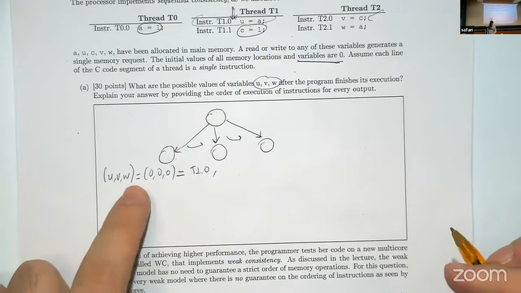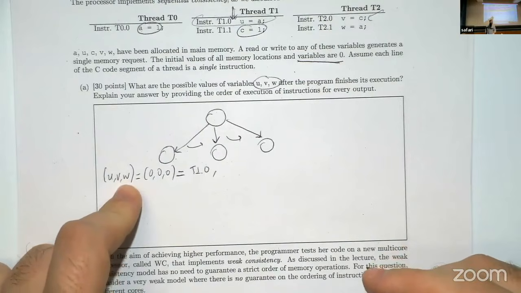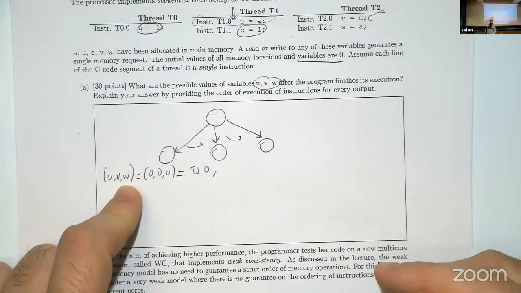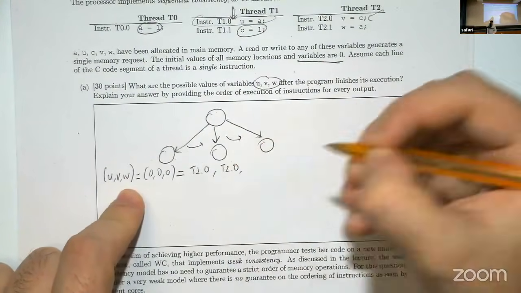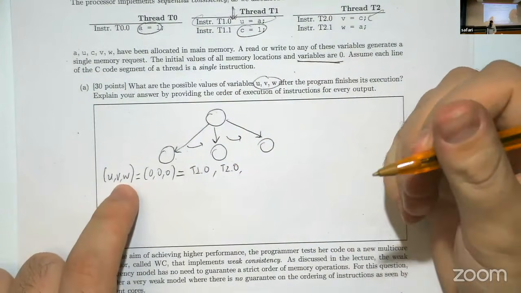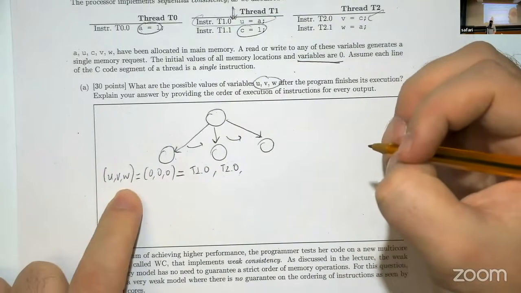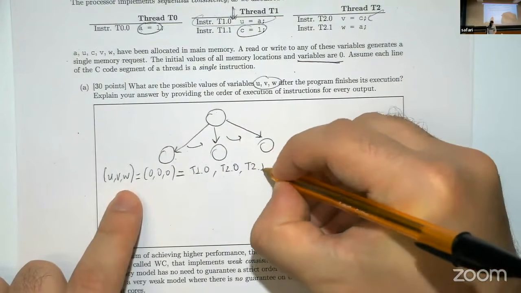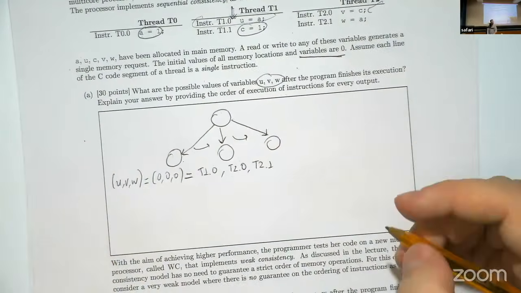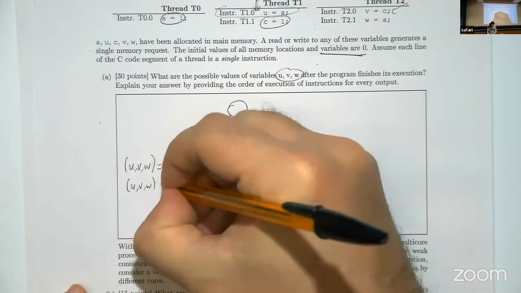We want to set V to 0. How do we do this? T to 0. Correct. And then we want to set W to 0. T to 1. Correct. This is one combination, right? And imagine you need to do this for all the combinations.